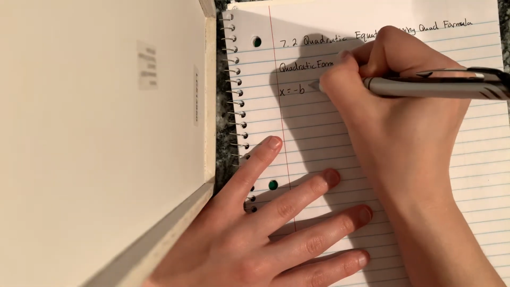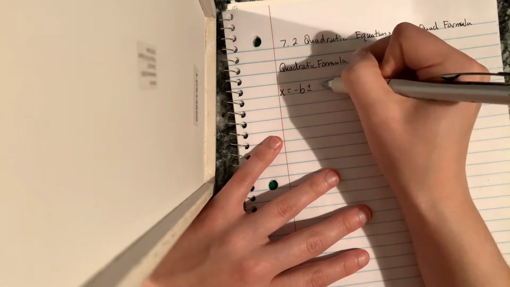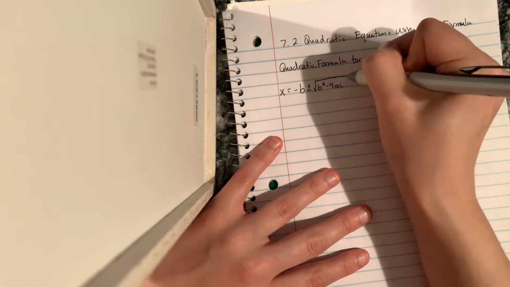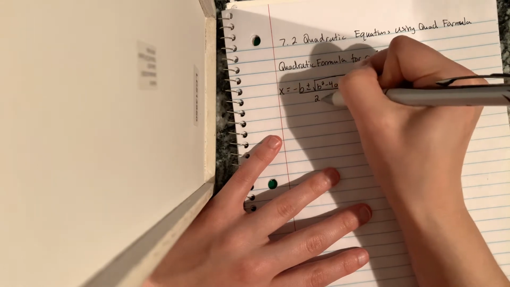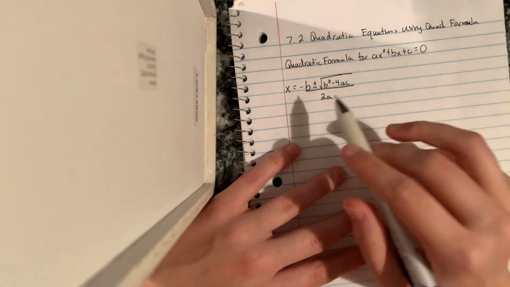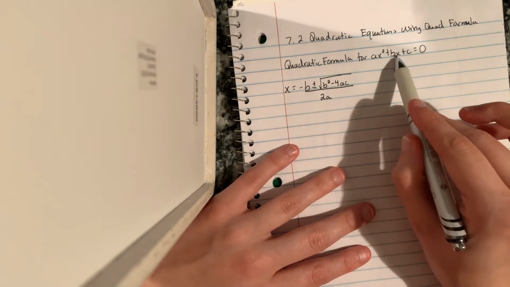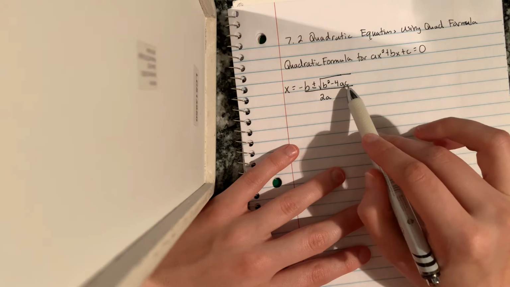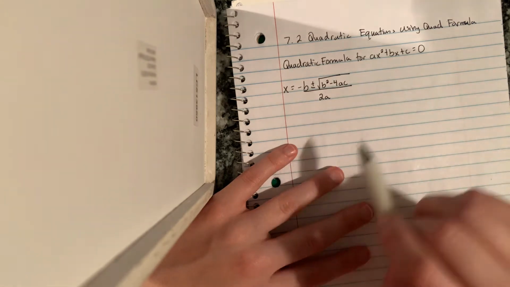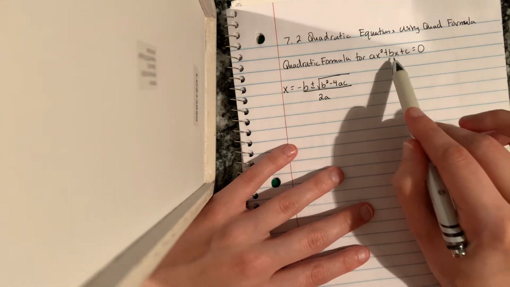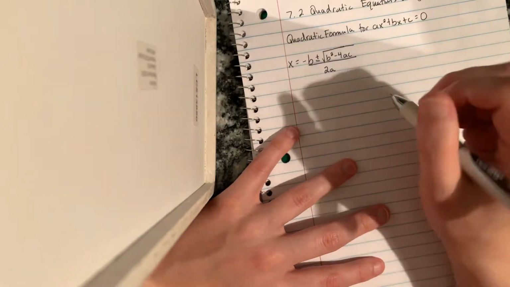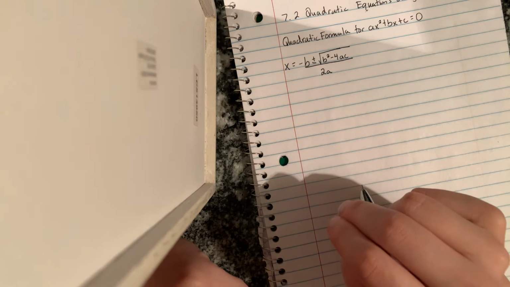So it's negative b plus or minus the square root of b squared minus 4 times a times c all over 2a. Okay, so that's our quadratic formula. So b comes from right here, the number next to your x, the second part. A, of course, is your first number, and then c is your last part. So that's what all these numbers are for. If there's any part, well, a would always be there, but if b or c is missing, you would use a 0.